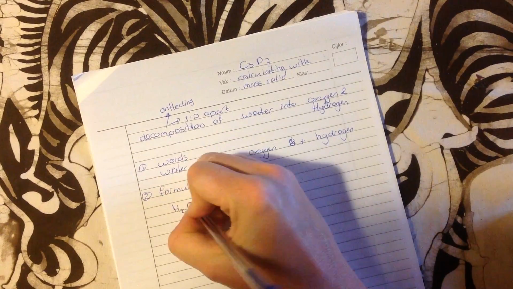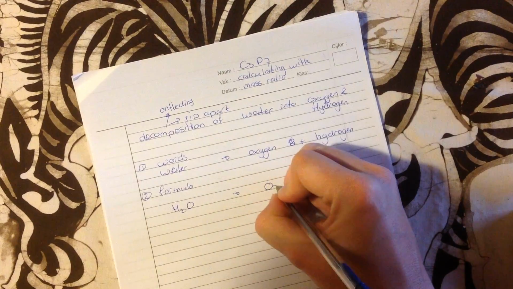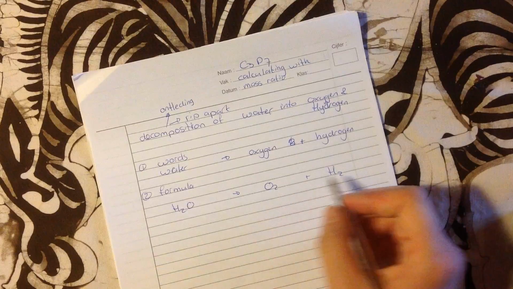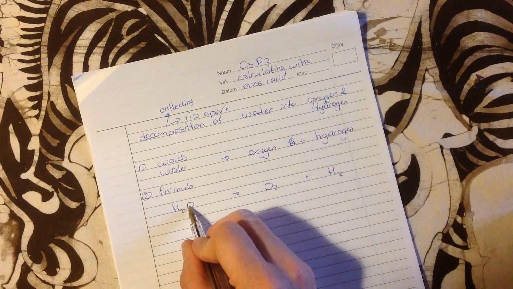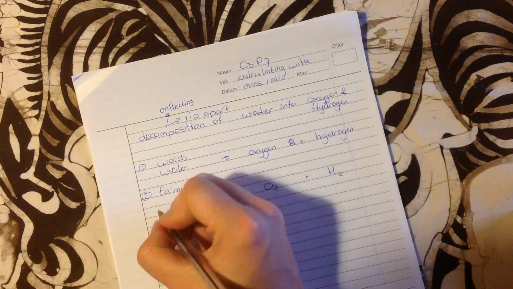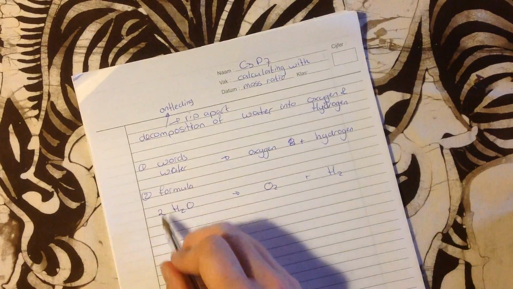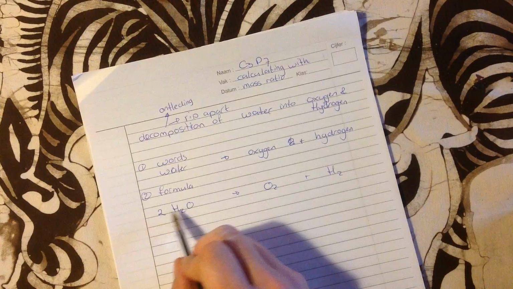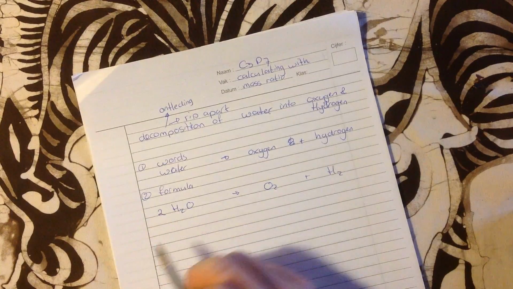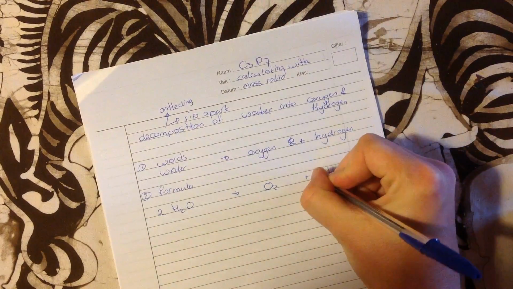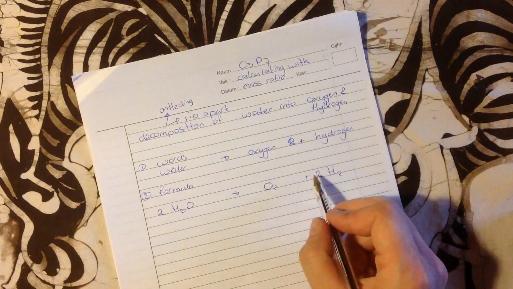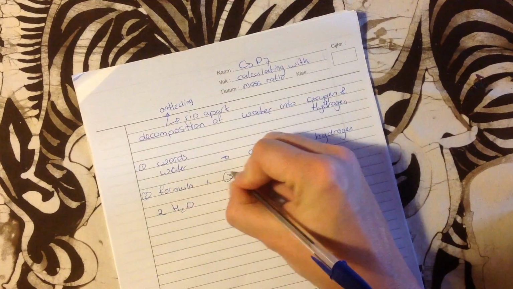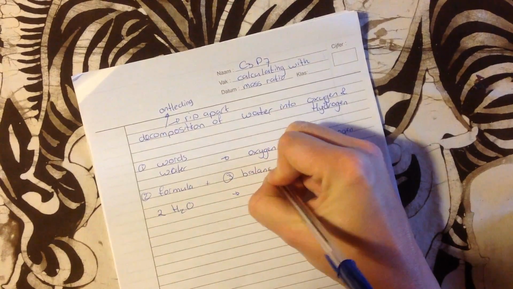Water H2O, oxygen O2, hydrogen H2. We saw this one before. I have only one O here and two O's there, so I'm going to add a 2 because obviously there are 2 molecules of water. And now I have 4 H's here. 2 times 2 makes 4, and I have 2 of them here, so I'm going to add a 2 here. So 2 times 2 makes 4. So formula plus balancing.